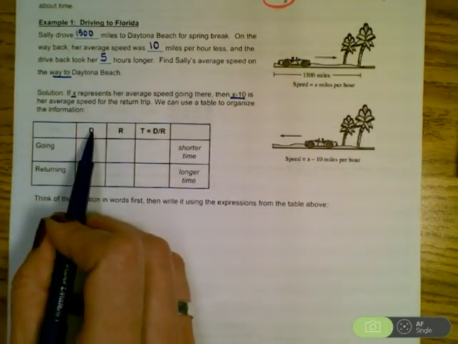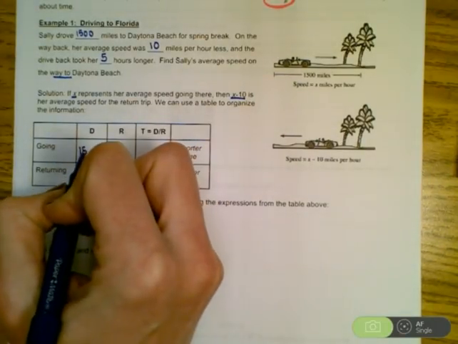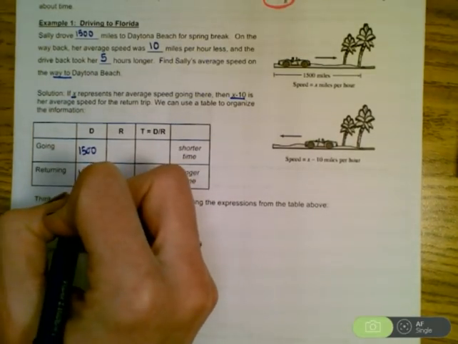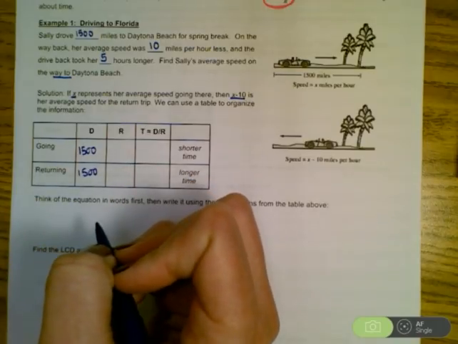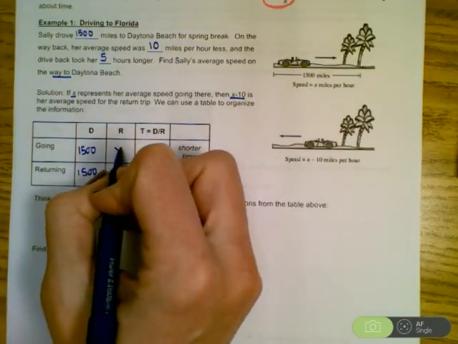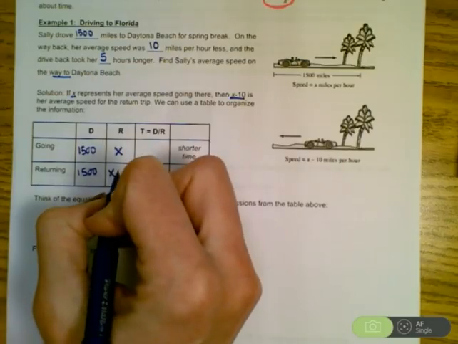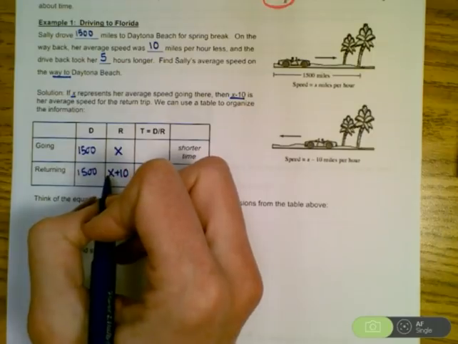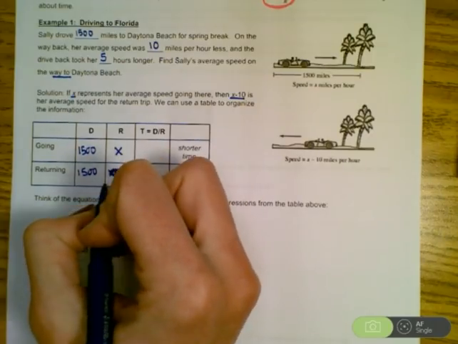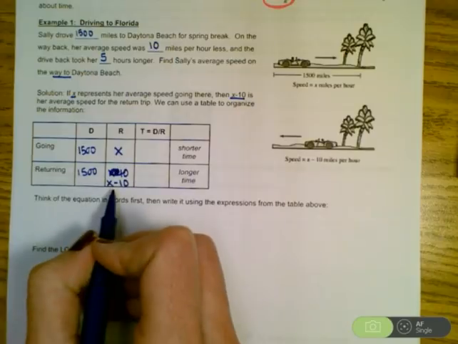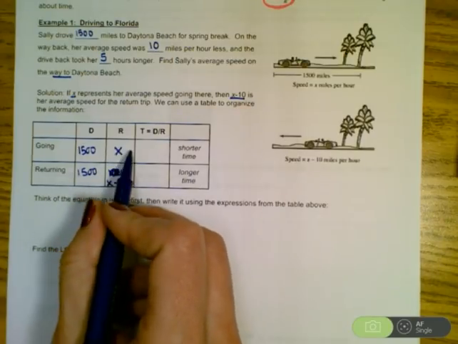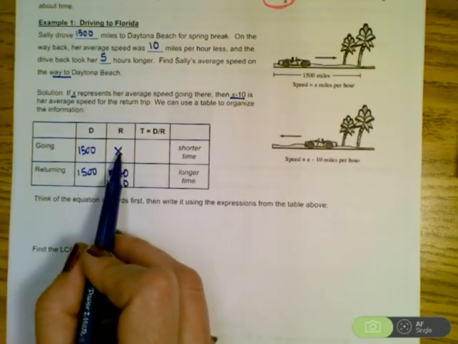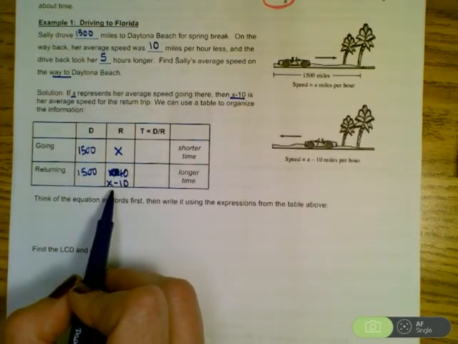So if you think about it, her distance going is 1,500 miles. Well, her distance returning is the same, right? It's not the distance that's changing in these. What's different in these is the rate. Her rate or speed going is x. Her rate returning is x minus 10, because she went 10 miles slower. We could do this with this being x plus 10 and that being x, but we're not going to confuse those right now. We're just going to leave x as her speed on the way there, x minus 10 as her speed on the way back.